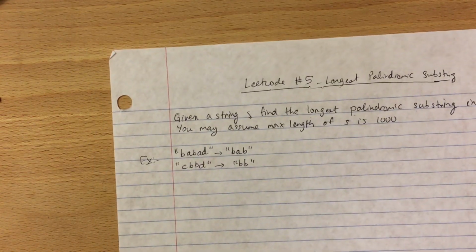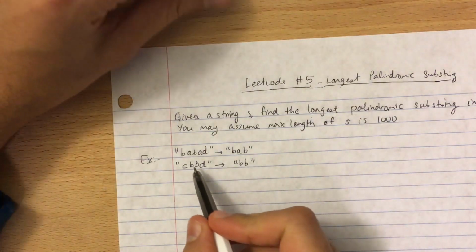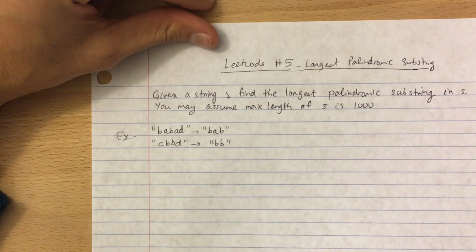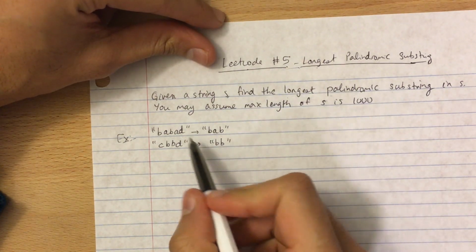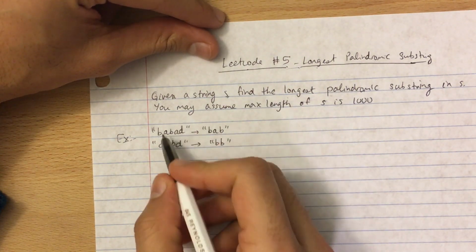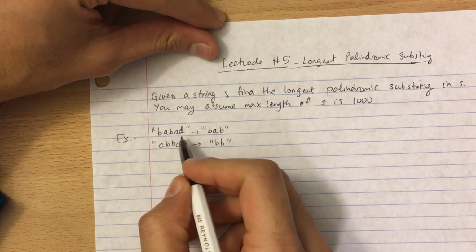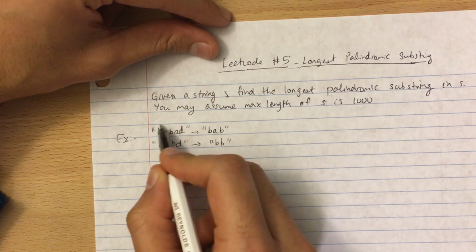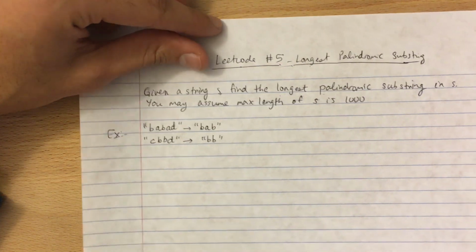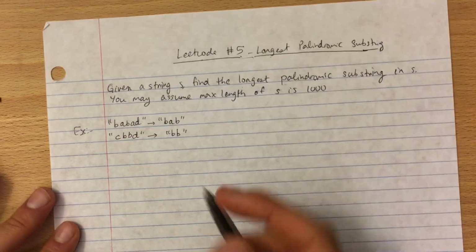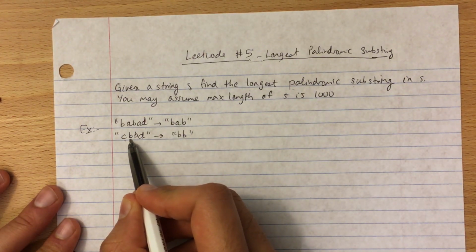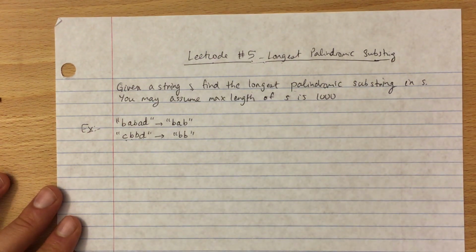The first example here is BABAD. The palindromic substring here would be BAB, the first three letters. That would be the palindromic substring in this example. In the second example, CBBD, the palindromic substring would be BB.